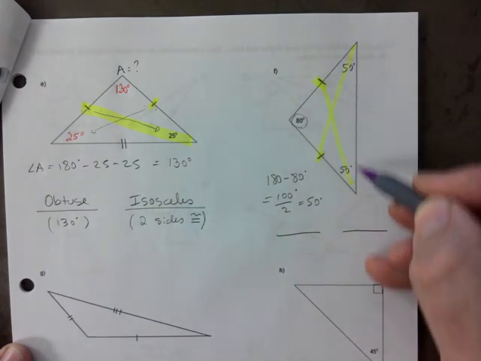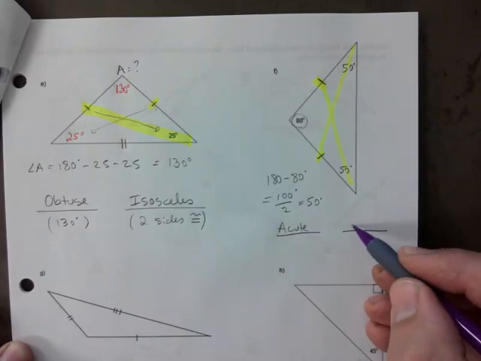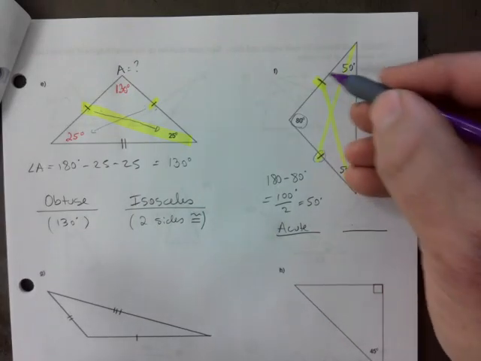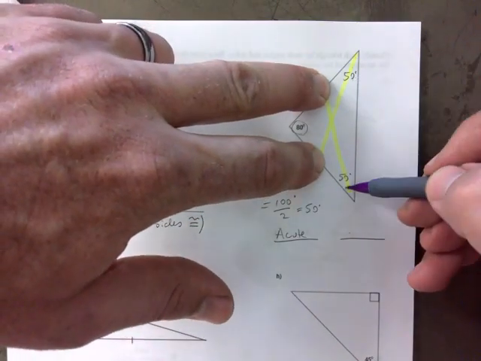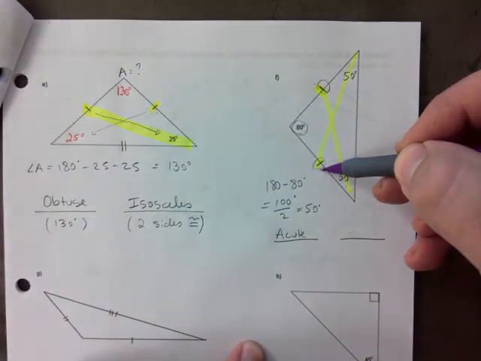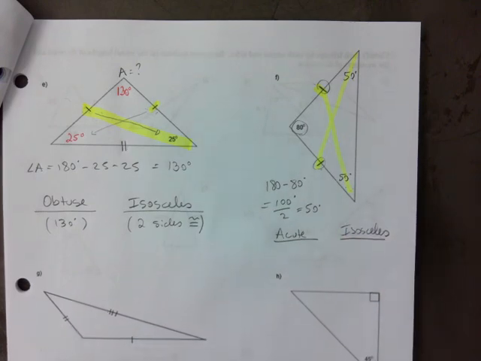This is what? Acute. And based on the side lengths, it's isosceles. Hey, if the markings hadn't been there and the 50s had been there, we would have come up with the same conclusion, right? That this is an isosceles. Okay.